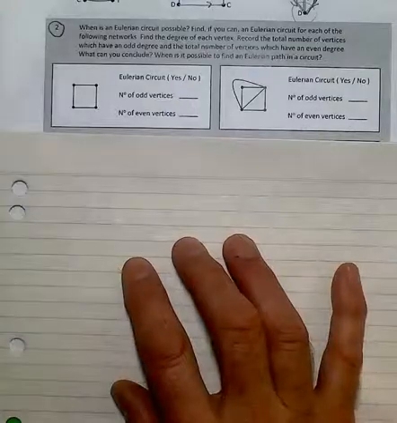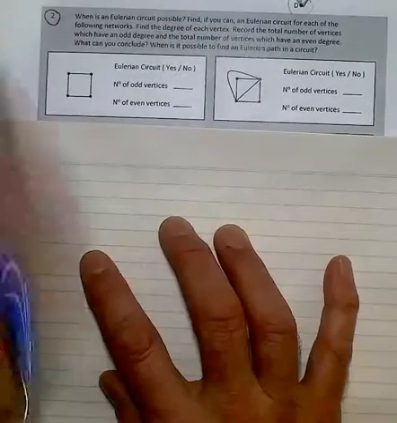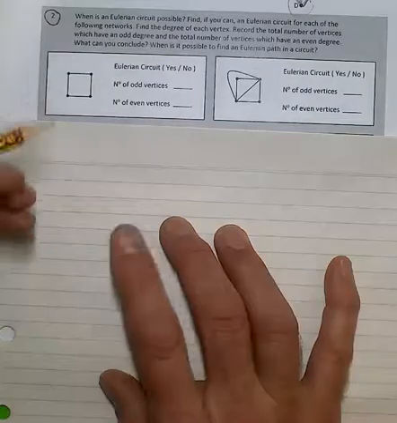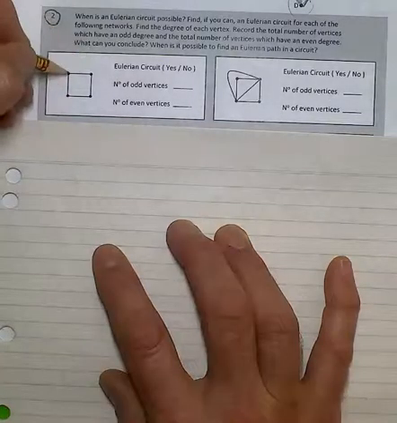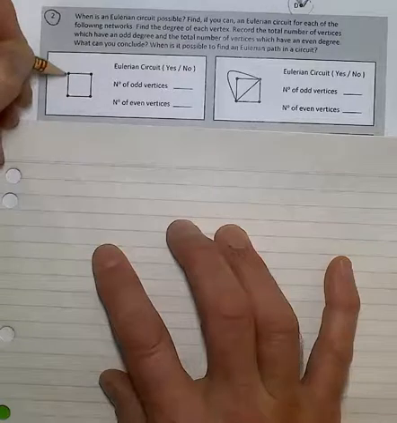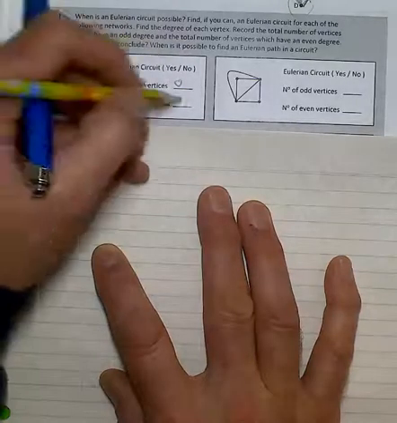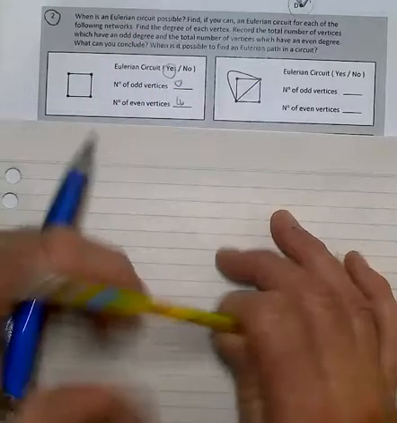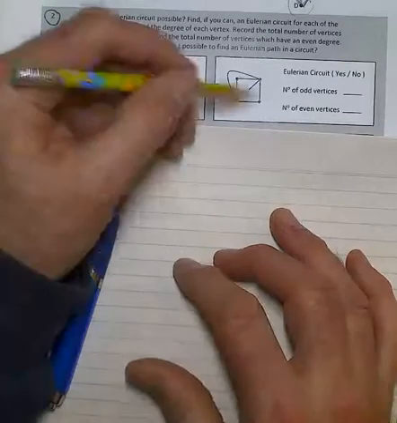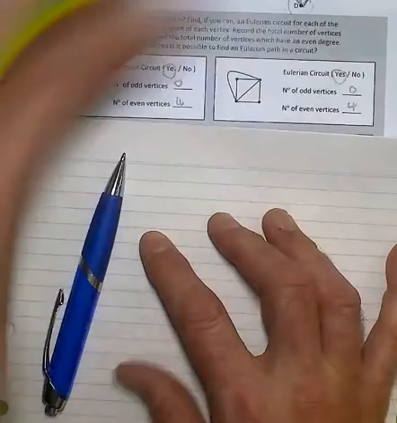Now, just building on the concept of Eulerian circuits, they will only exist when all of the vertices are even. So in this first case, we've got a total of 0 odd vertices and a total of 4 even ones. So yes, it will exist. In the case of the second example, 1, 2, 3, 4, all of the vertices are even. So yes, that will exist as well.